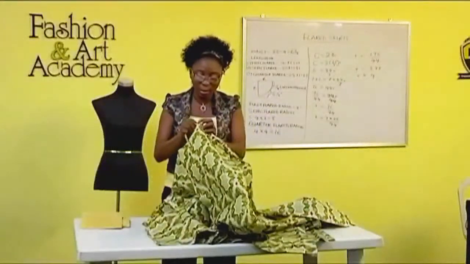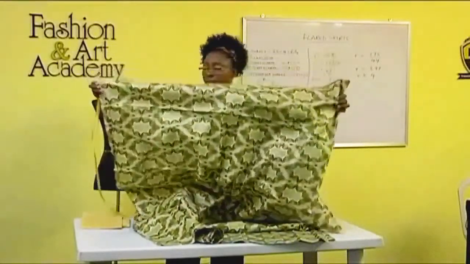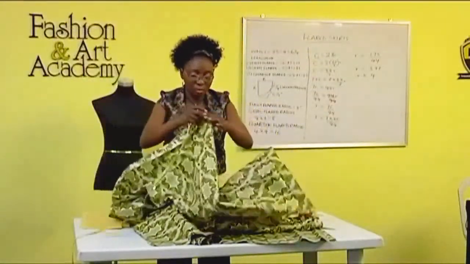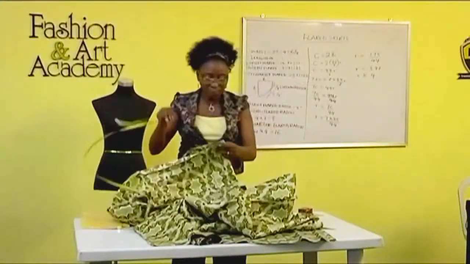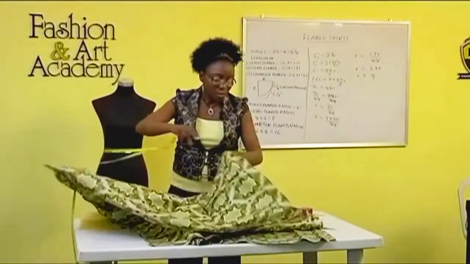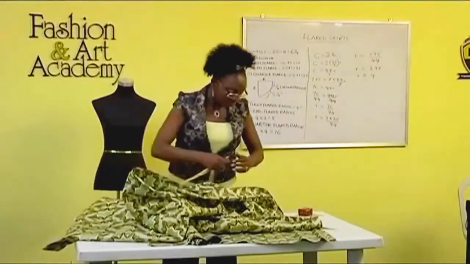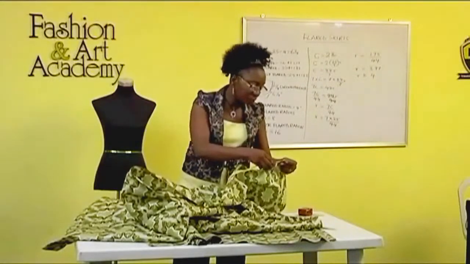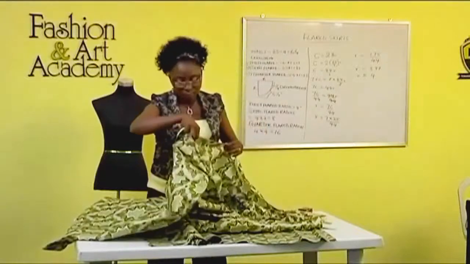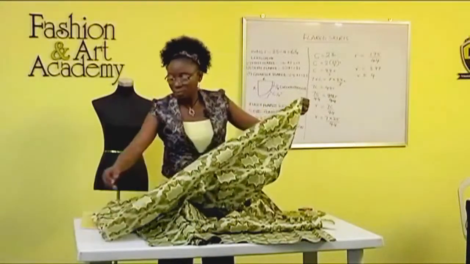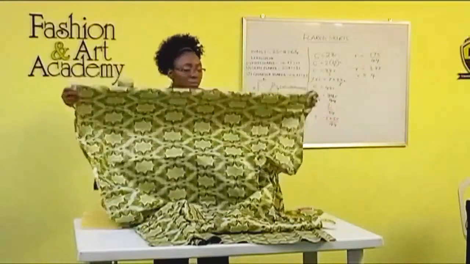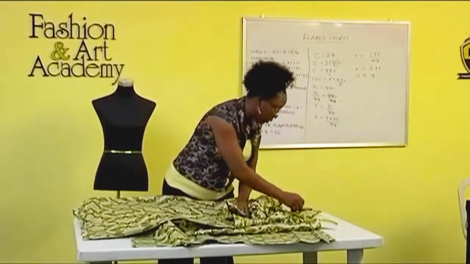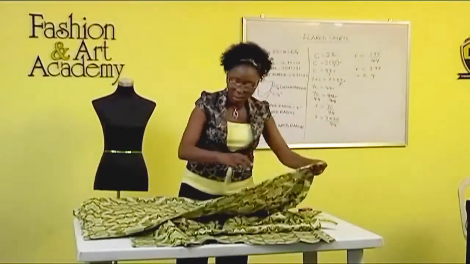So all I need to do right now is just to fold it at both sides and cut it out. Once I fold this side here, I pin it. I fold the other side and measure out 44 inches on the other side. Now once I've gotten that, all I just need to do is pin it on the other side and cut it out. I cut that line out.